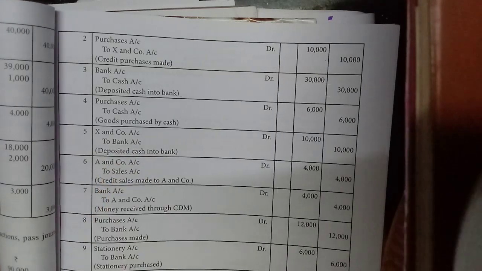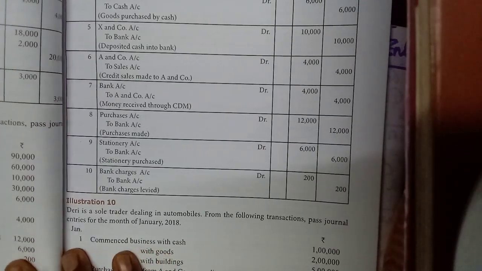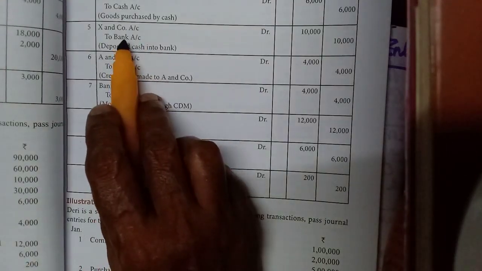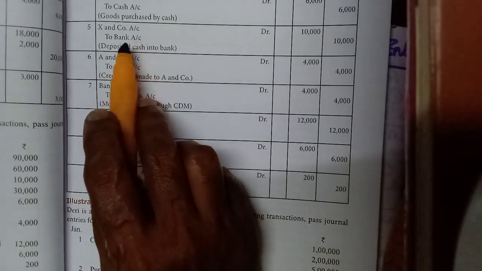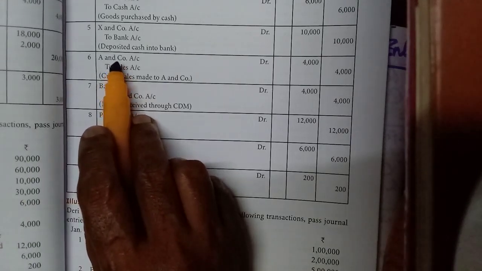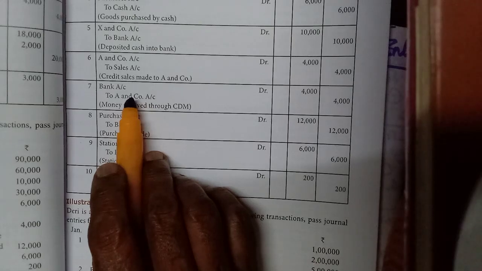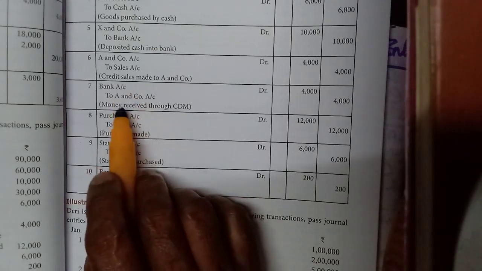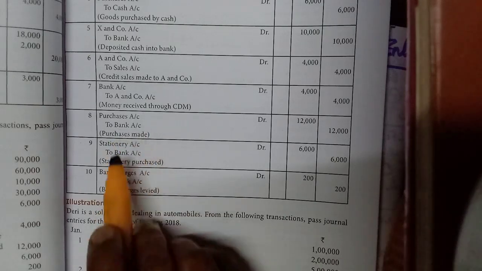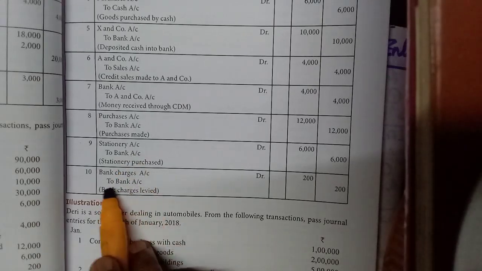Now we have the fifth one, paid X&Co through NEFT. Because we purchased from X&Co, now we are depositing that amount through NEFT. So the bank is the giver, receiver is X&Co. Then sold sarees on credit. Okay, A&Co account debtor to sales account. Then seventh one, deposited the amount due in cash deposit machine. So our bank is receiving, the giver is A&Co. Then we purchased but paid through debit card. Bank is the giver. Then expense stationery, bank is paying. Bank charges expense debit, bank is the giver.